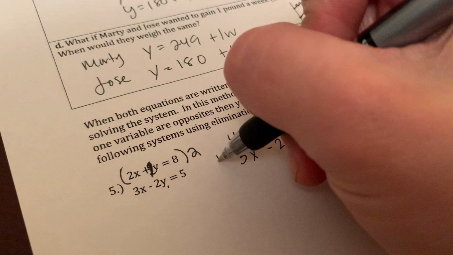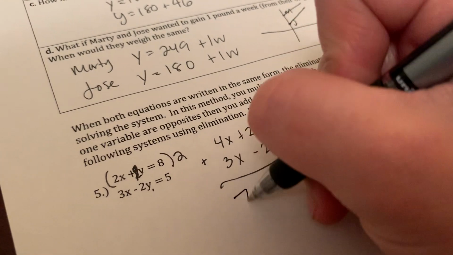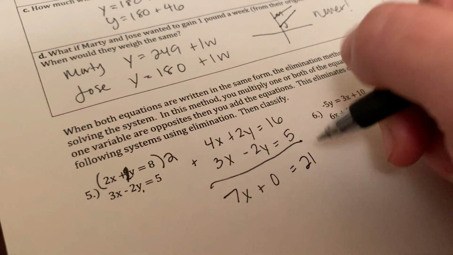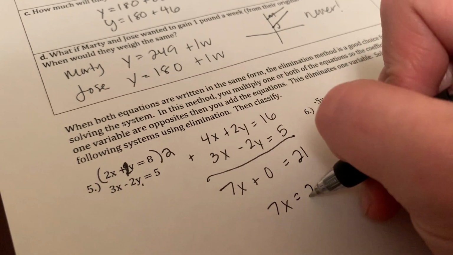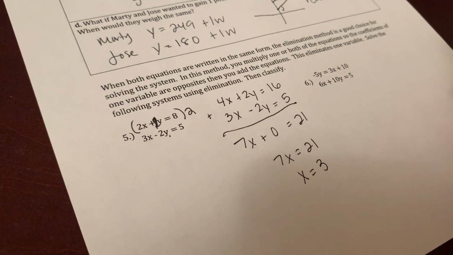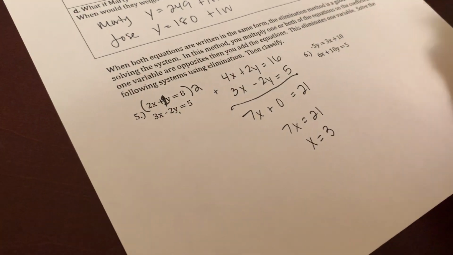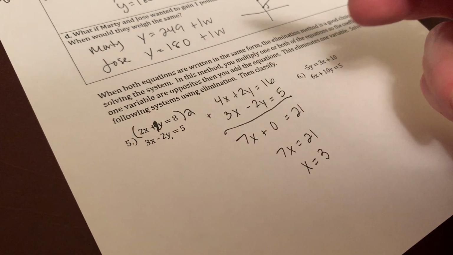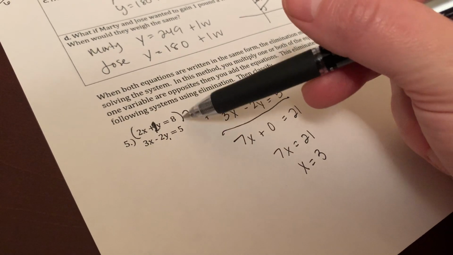So when I add down, I'm going to get 7x plus 0 equals 21. That means x is 3. And usually people like this method the best. It depends on the numbers if it's easier than substitution. So if x is 3, what's y? Like I said, you can plug it back into either equation.